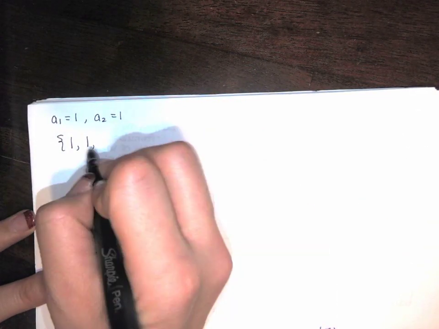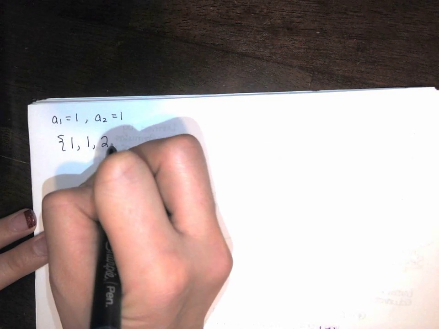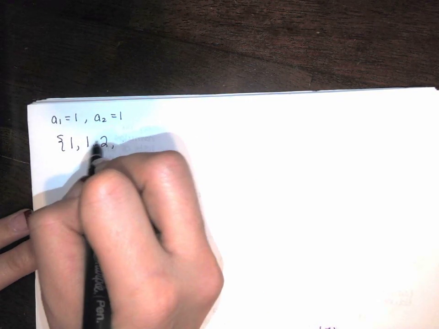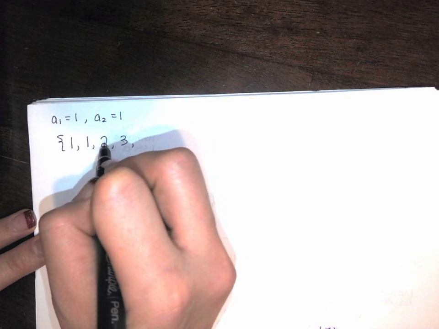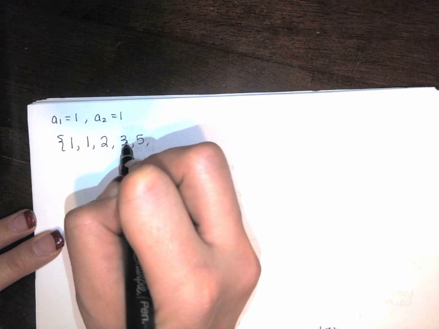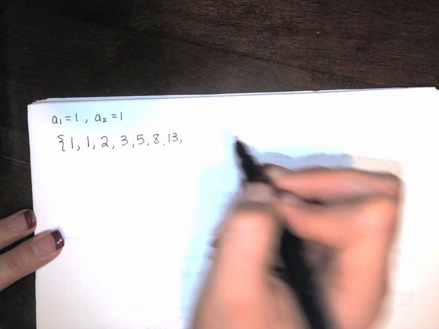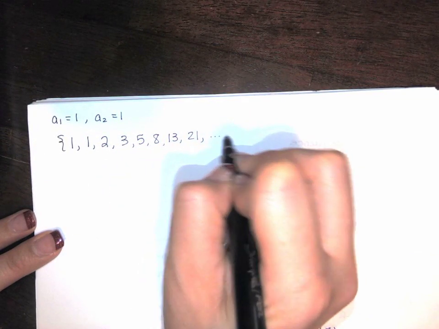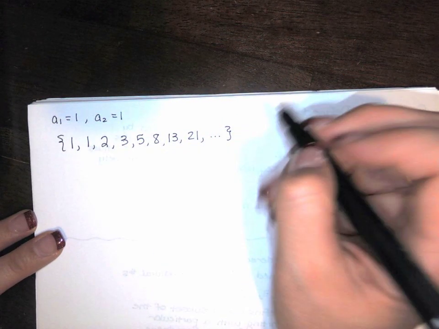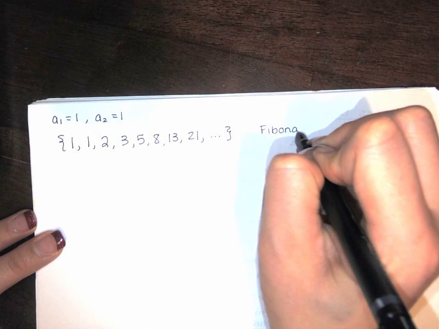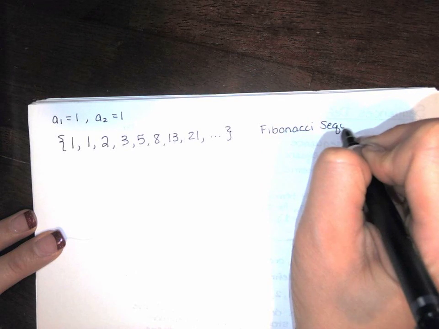So for Fibonacci, a sub 1 is 1, a sub 2 is 1, and we write those on the list. And then you add the last two numbers together to get the next one. So 1 plus 1 is 2. To get the next one, 1 plus 2 is 3. To get the next one, 2 plus 3 is 5. To get the next one, 3 plus 5 is 8. To get the next one, 5 plus 8 is 13. And you keep going. 13 plus 8 is 21. And so on. This is called the Fibonacci sequence. Isn't that pretty?